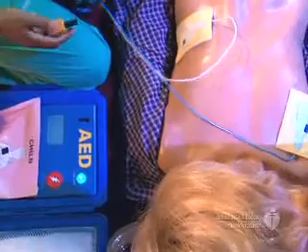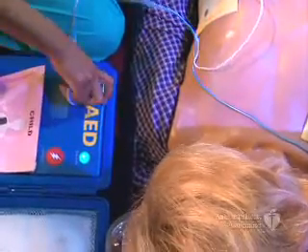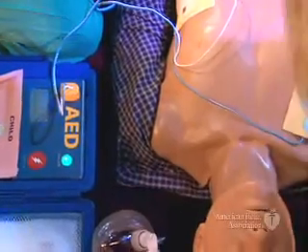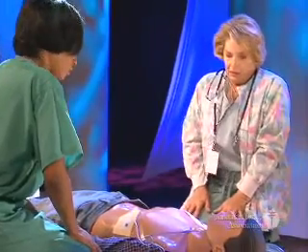With 2 rescuers, don't stop CPR until the AED pads are attached to the chest and you are ready to let the AED analyze the victim's heart rhythm. Plug in pad's connector next to flashing light. The AED is now ready to check the victim's heart rhythm. Most AEDs begin to check the rhythm as soon as the pads are attached and connected. For others, you press an Analyze button.